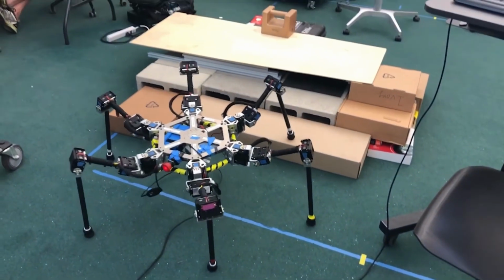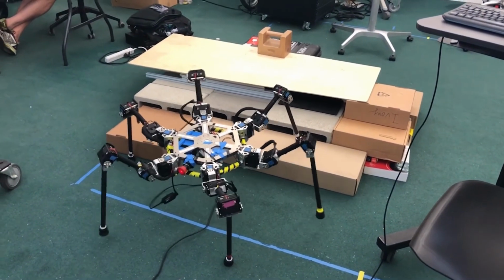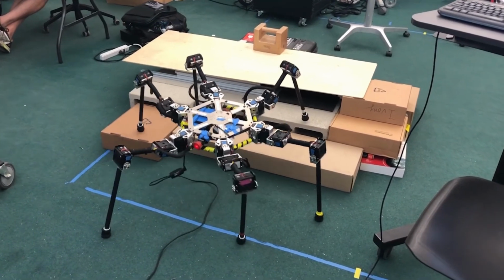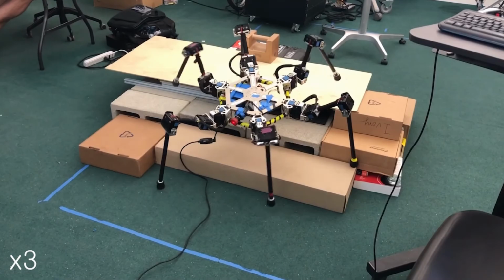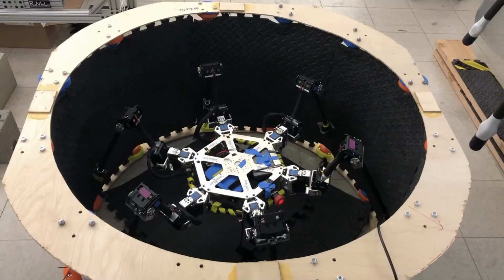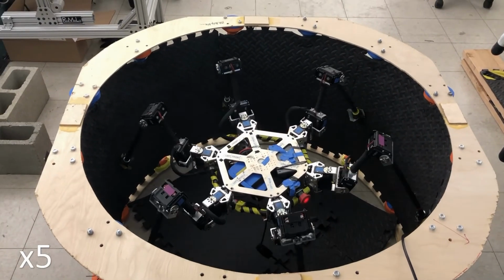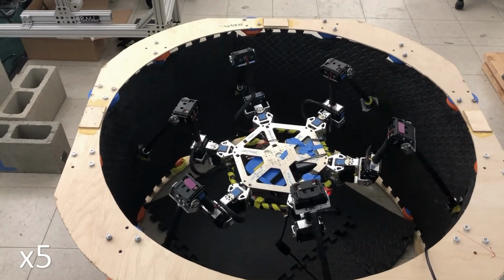We also tested the planner on the physical hardware. With the envelope fitted from the data when the robot stands on the ground, the planner generates a trajectory for climbing stairs. With the envelope fitted from the data when the robot climbs between the two walls, the planner generates a trajectory for climbing inside a tube.